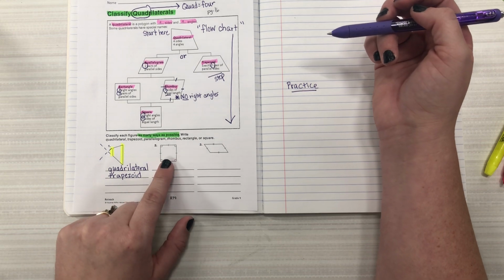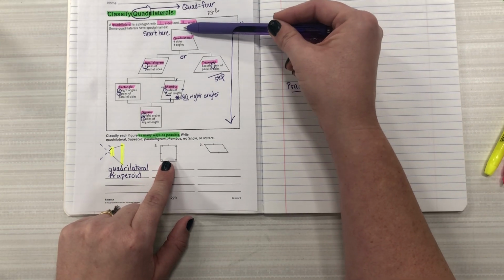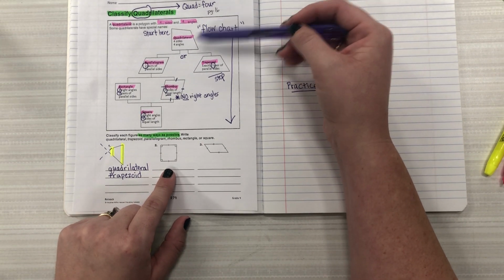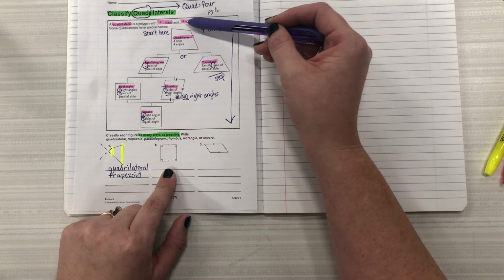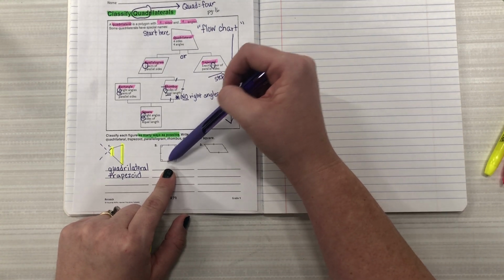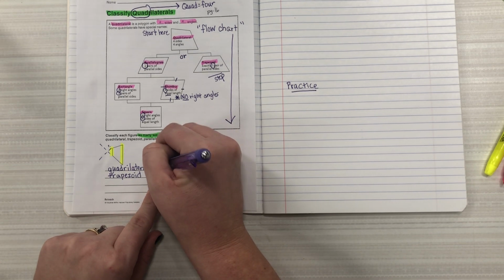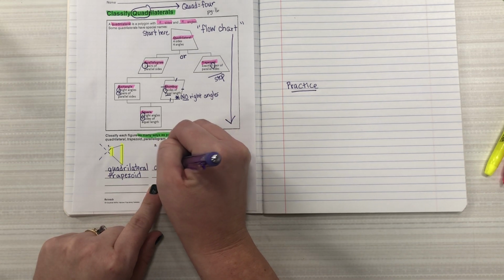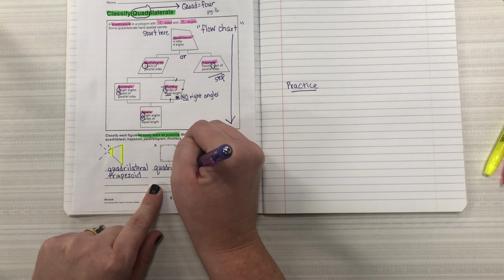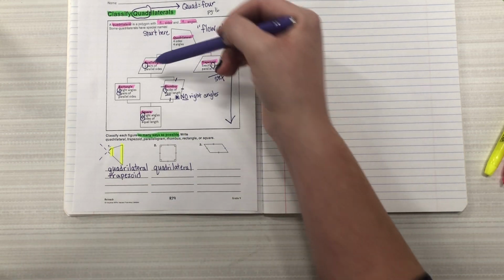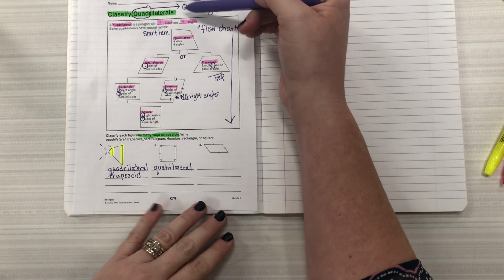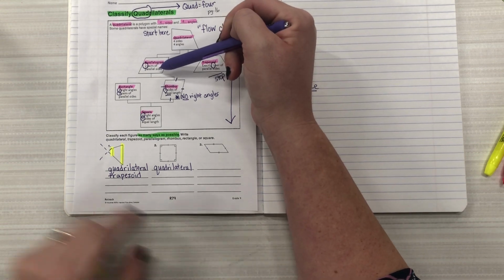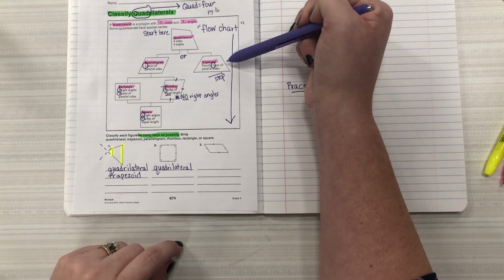Number 2, we start with the same part of our flow chart at the very top. So the first identifying label could be quadrilateral. So we say it has 1, 2, 3, 4 sides. So the first label is a quadrilateral. The next one is the second place in our flow chart working our way down. It is either going to be considered a parallelogram or a trapezoid.